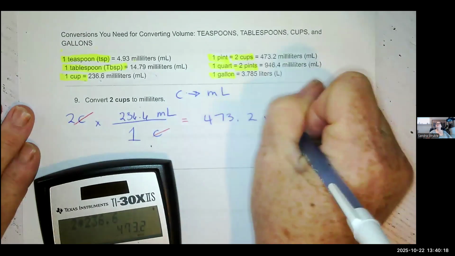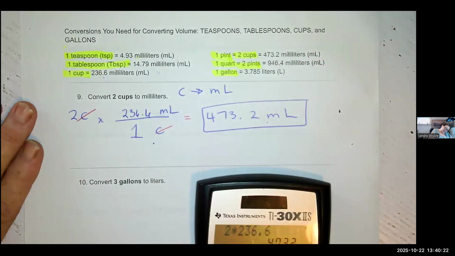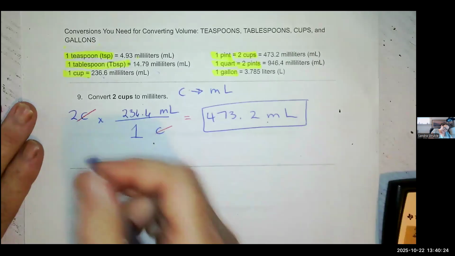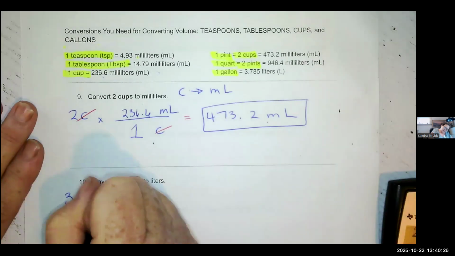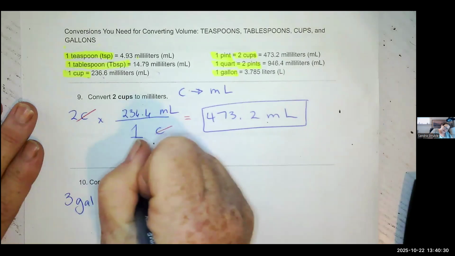All right, that's cups to milliliters. Let's do 3 gallons to liters. I have to start with 3 gallons. I don't know if I can get from gallons straight to liters. Let's see what we can do here. Gallon to liters. Yes, we can.